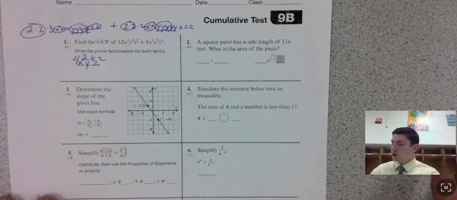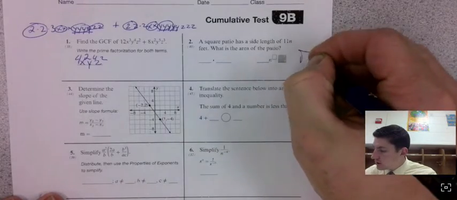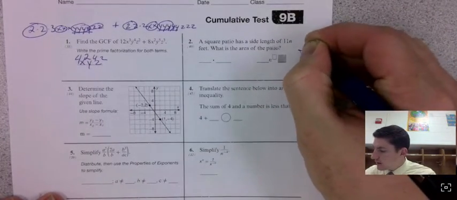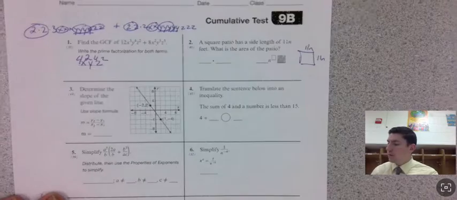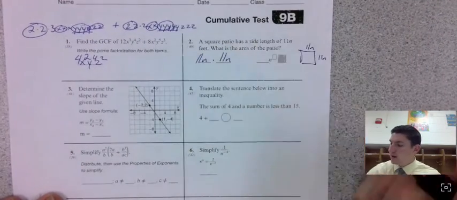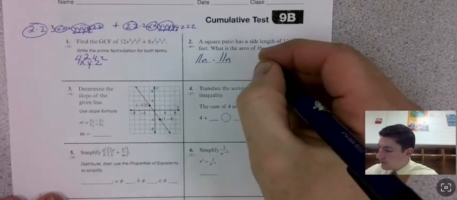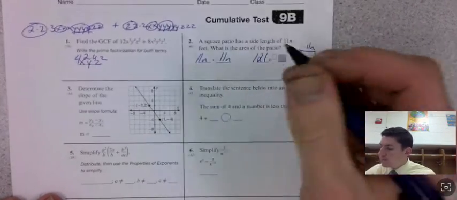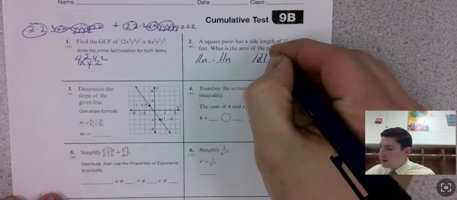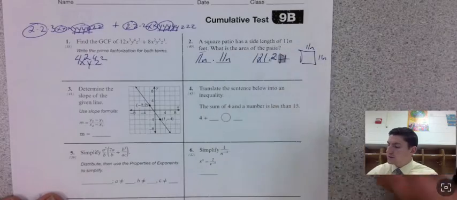Number 2, a square patio has a side length of 11n. If it's a square, each of those sides is the exact same. So if you're finding the area, what's the area of the patio, you multiply those two things together. So this would be 11n times 11n. Multiply the numbers by the numbers and the variables by the variables. 11 times 11 is going to give you 121. N times n is n squared, and that's in terms of feet as our unit.